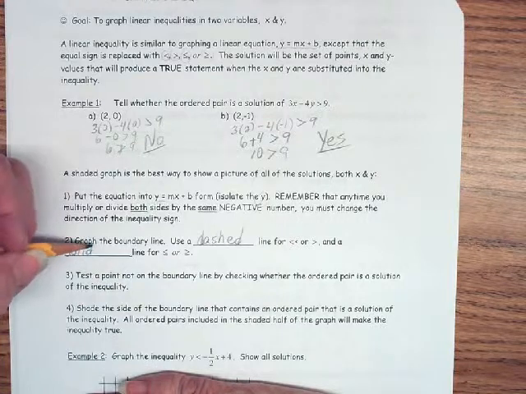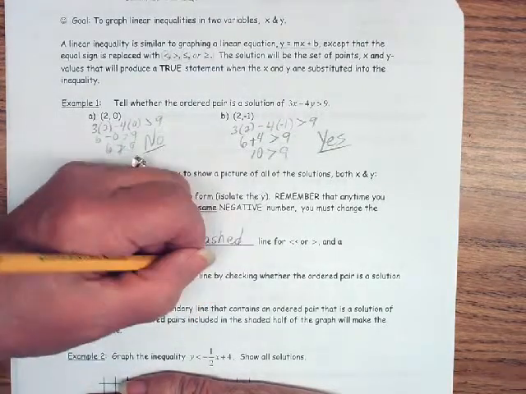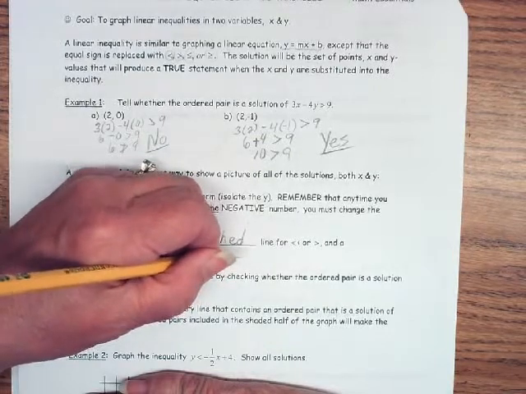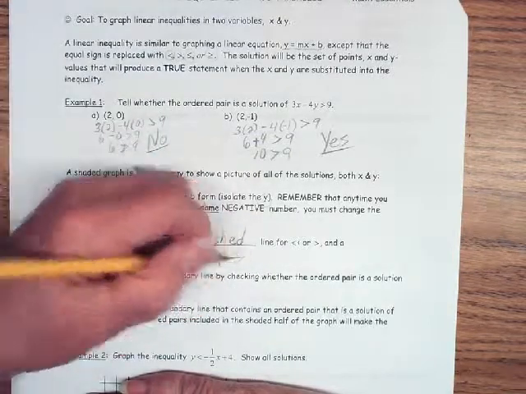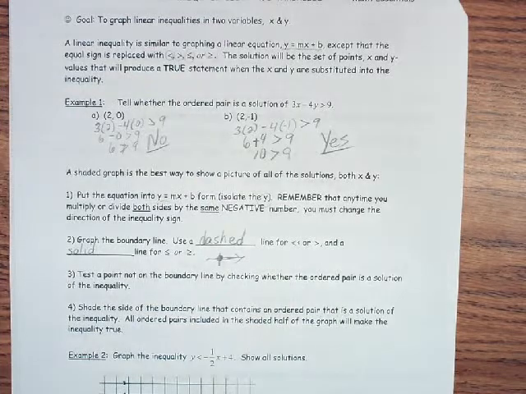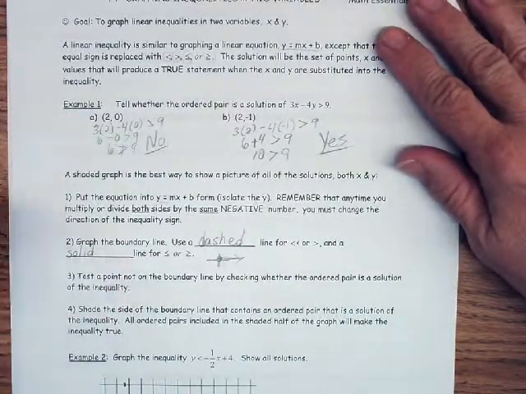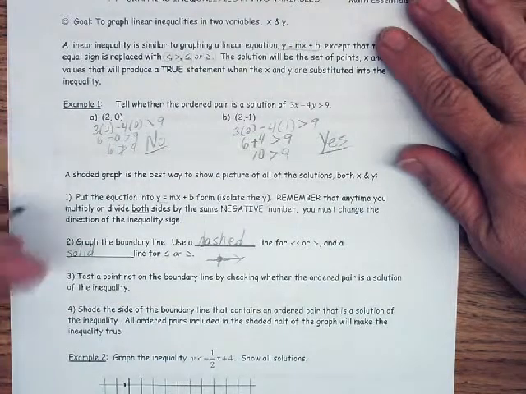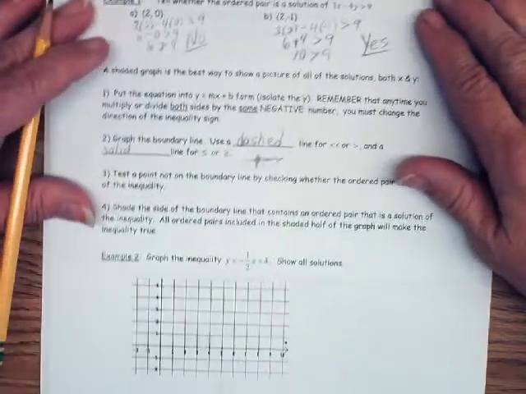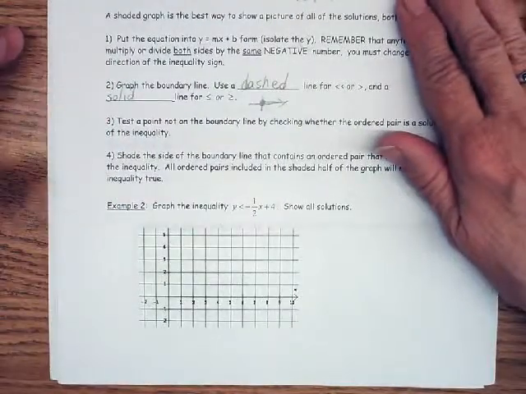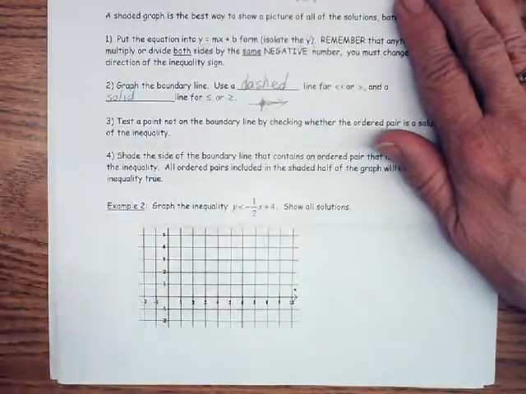It's kind of like when we did that before and colored in the circle. We had the circle here, and we colored it in. That meant that that number was also part of the solution. Test a point. We're going to find an easy point to test and see whether that is part of the solution of the inequality. If it is, we shade that side of the graph. If not, we shade the other side.